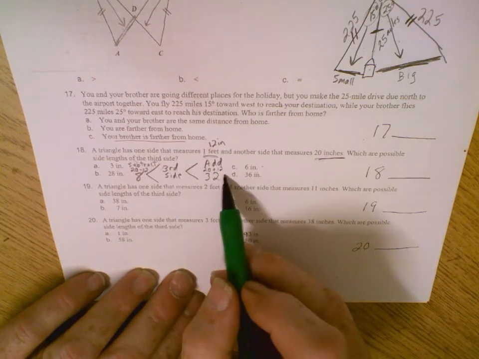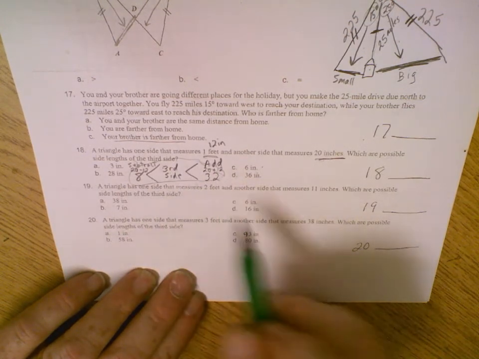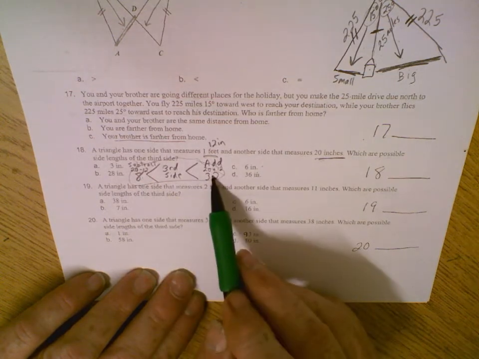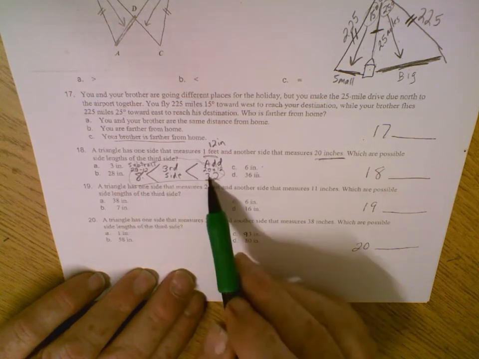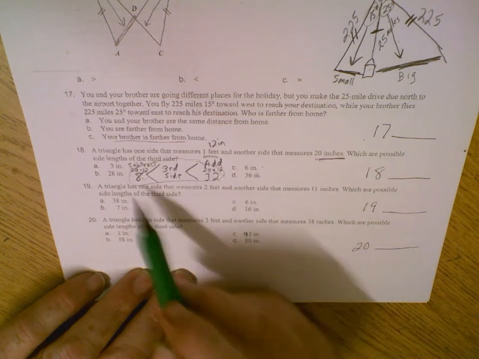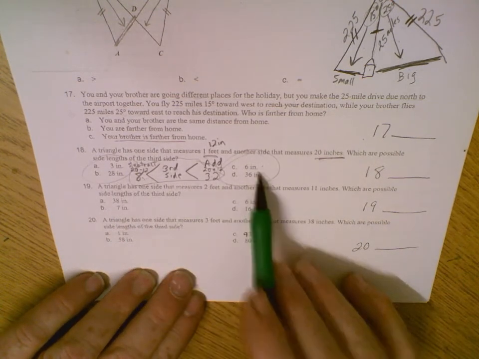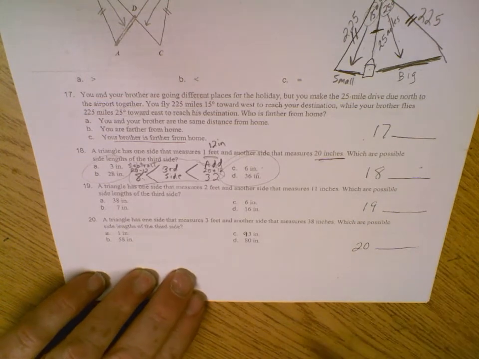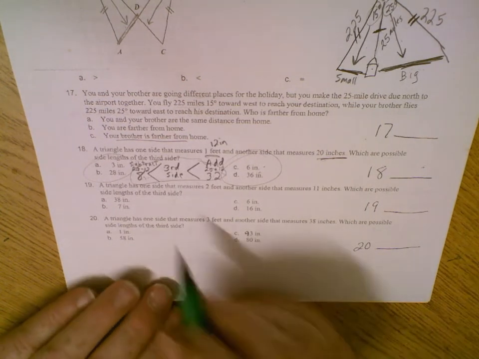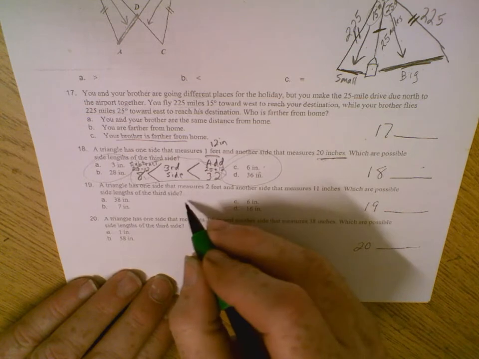So we're saying that that third side has to be between 8 and 32. The third side's got to be between those. So you can pick out which possible lengths can be your answer. Next one, same idea, our third side.